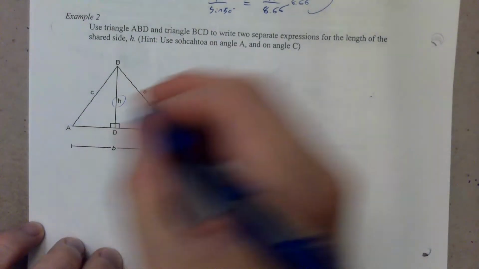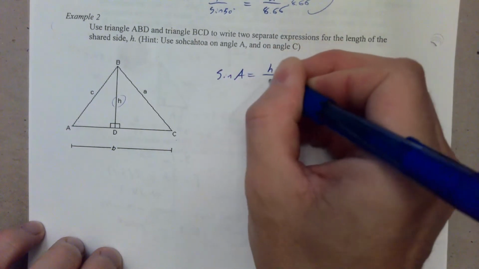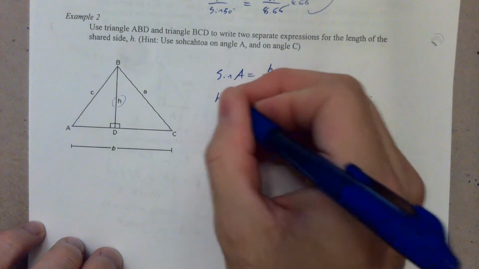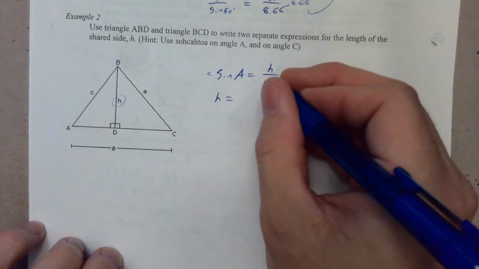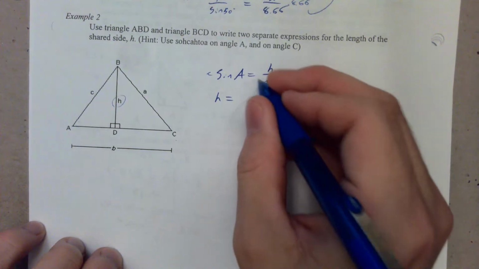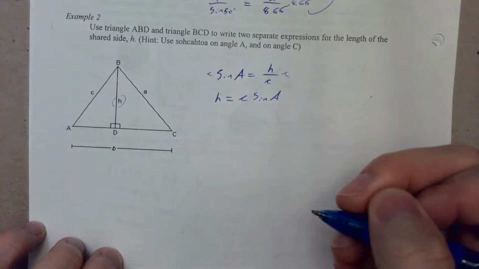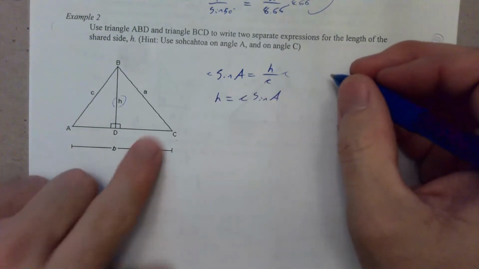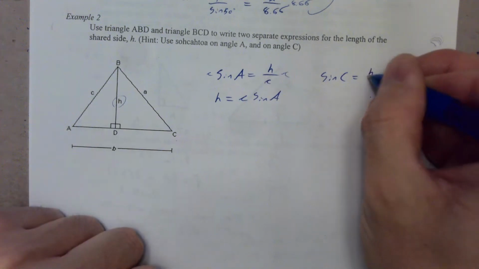So here I'm going to say the sine of angle A is going to be the ratio of H to c. That means that H is going to be, multiply both sides by side length c, keep that as lowercase c, we get c times the sine of A. But then in the other triangle, the sine of angle C is going to be the ratio of H over a.